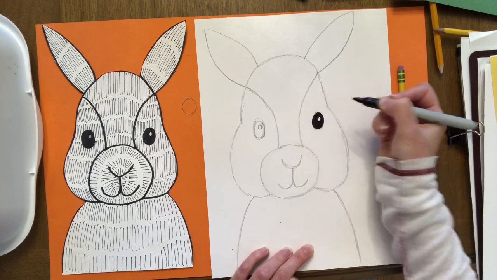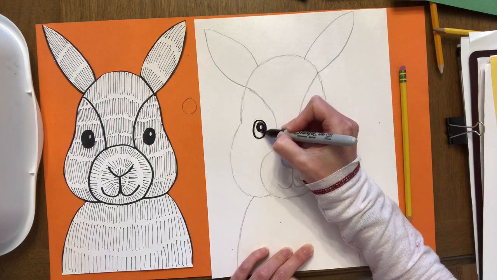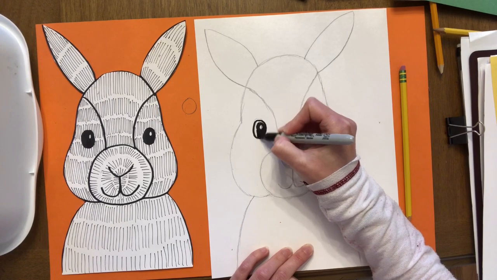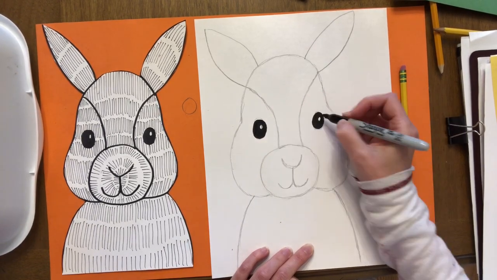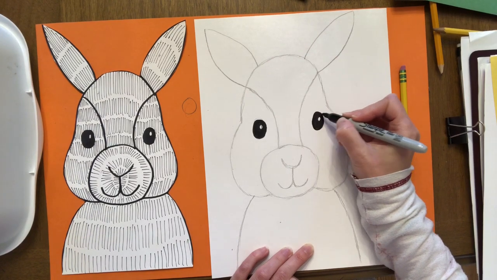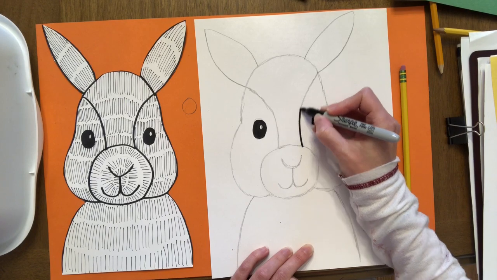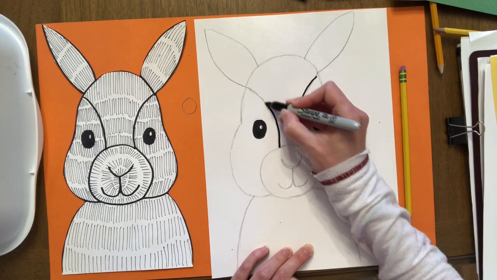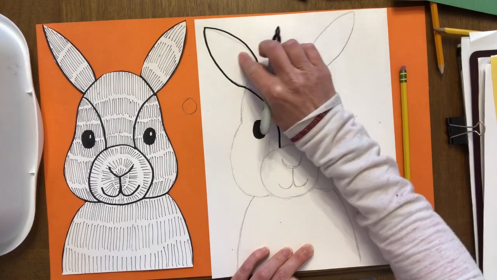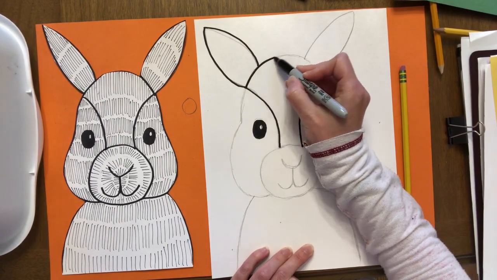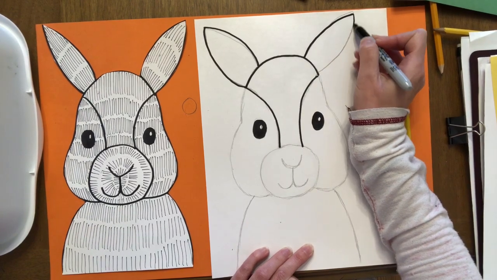I'm gonna use my Sharpie to color in the rabbit's eye. Do you have to do that? No, perhaps you wanna make your eyes another color other than black. It's really up to you. You guys can definitely take some creative liberties with this project. I'm gonna outline this part of the rabbit's head. I'm gonna outline the ear. And it's okay if it's not perfect. If you go a little outside the lines, that's okay. Just do your best. And you can also make changes as you go too.